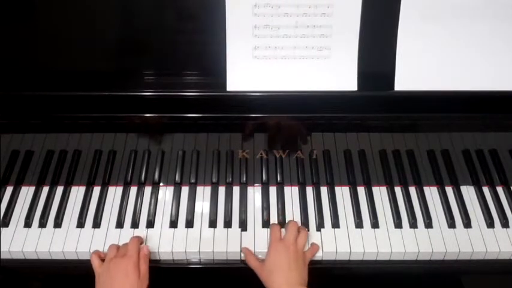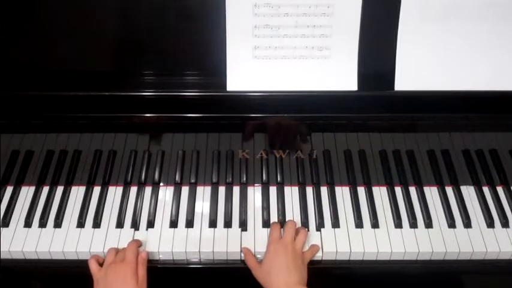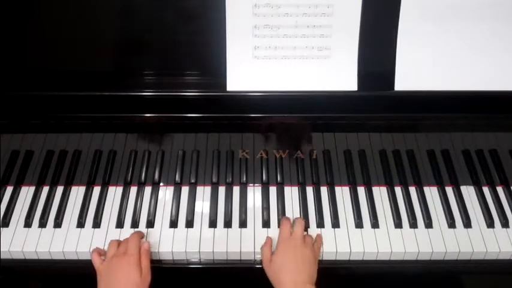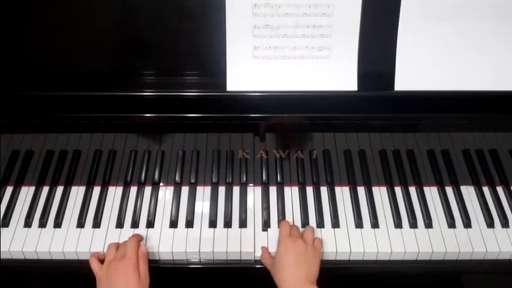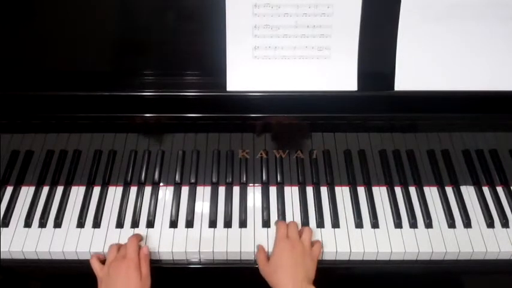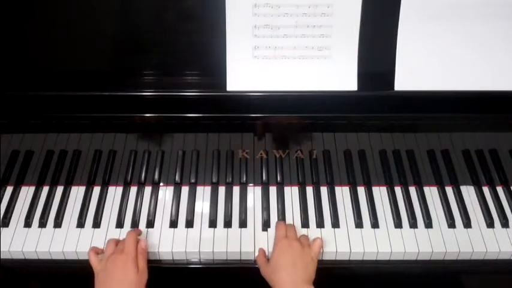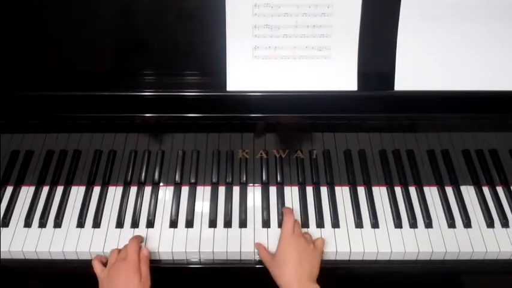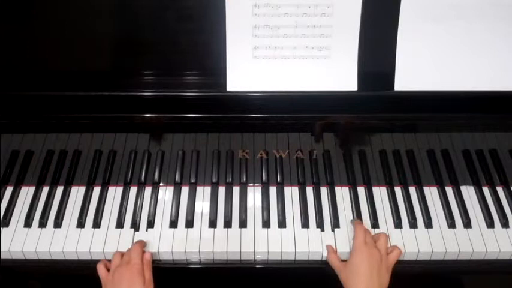B and G. Together. Together. Hold the right hand. Down B and G. Off B and G. C and E. Hold the right hand. Move the right hand up now to A and C.